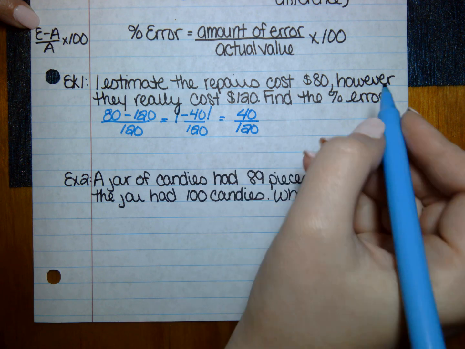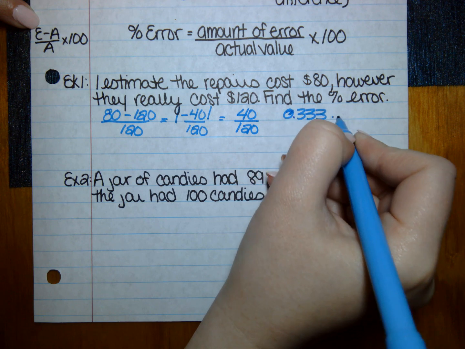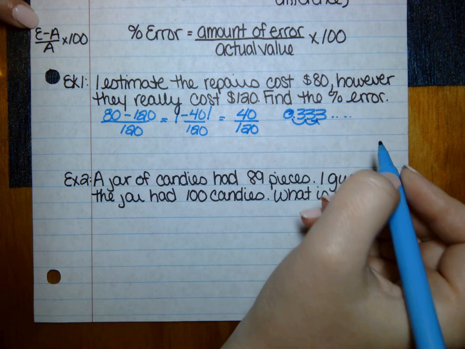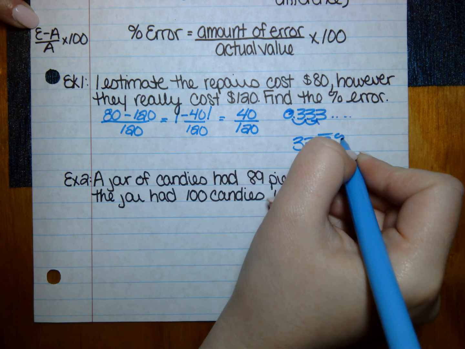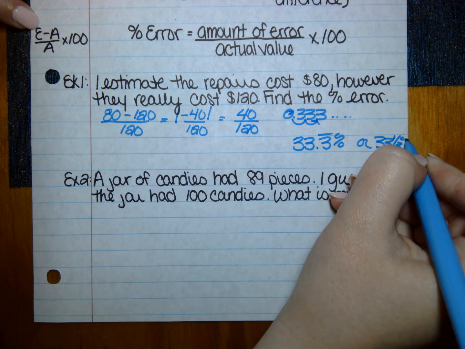And then when I divide this, I end up with 0.333 repeating. So when I move it 2 places to the right or multiply it by 100, I get 33.3 repeating percent, or 33 1/3%.